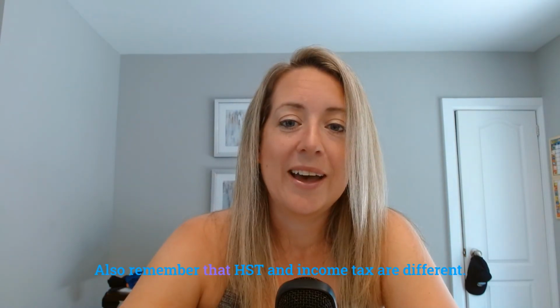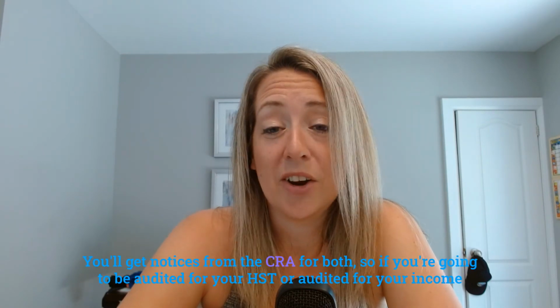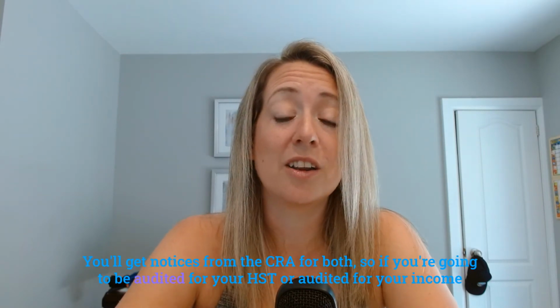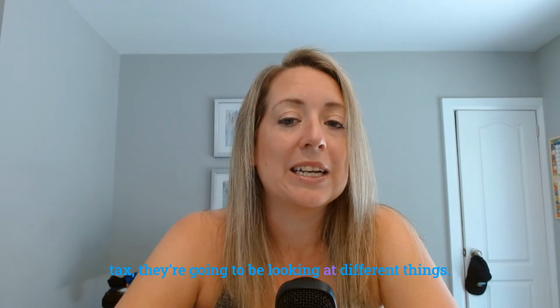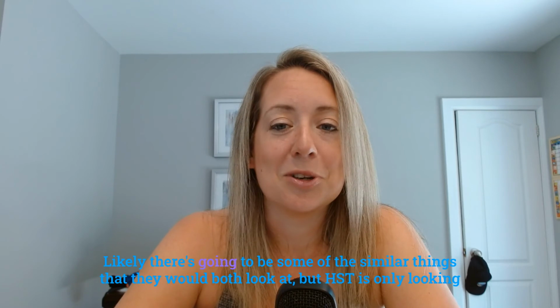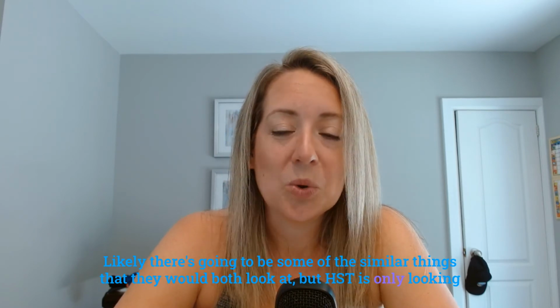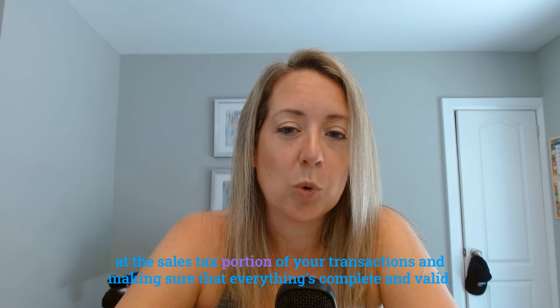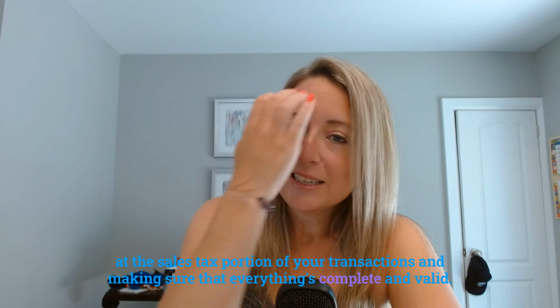Also, remember that HST and income tax are different. You'll get notices from the CRA for both. So if you're going to be audited for your HST or audited for your income tax, they're going to be looking at different things. Likely there's going to be some of the similar things that they would both look at, but HST is only looking at the sales tax portion of your transactions and making sure that everything's complete and valid.